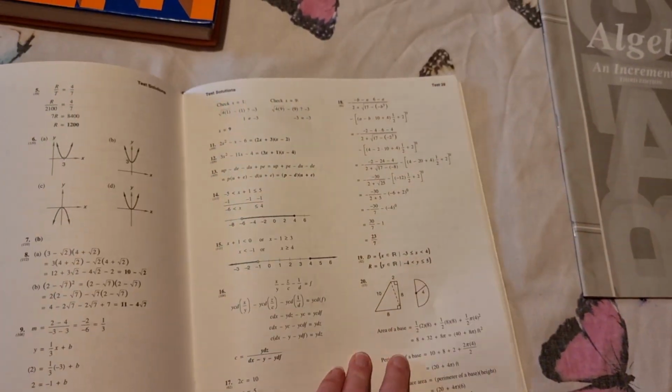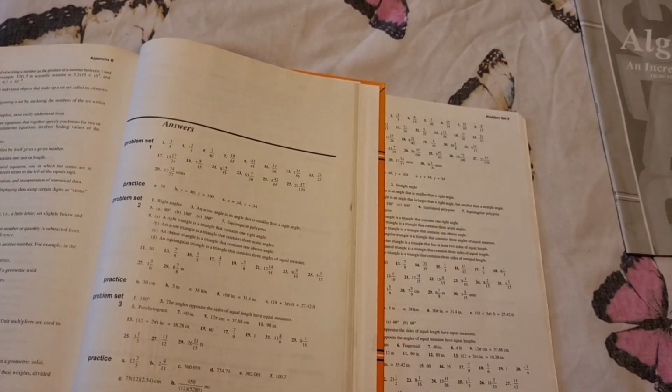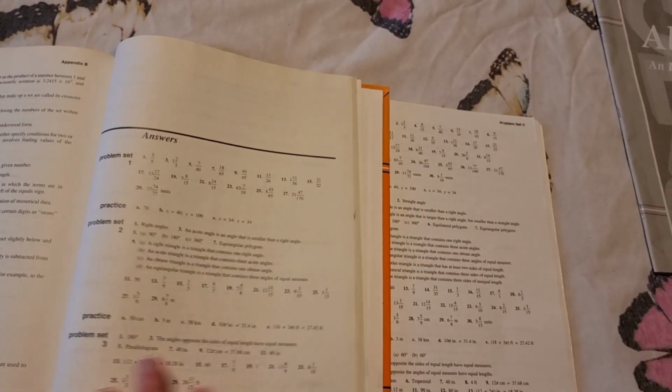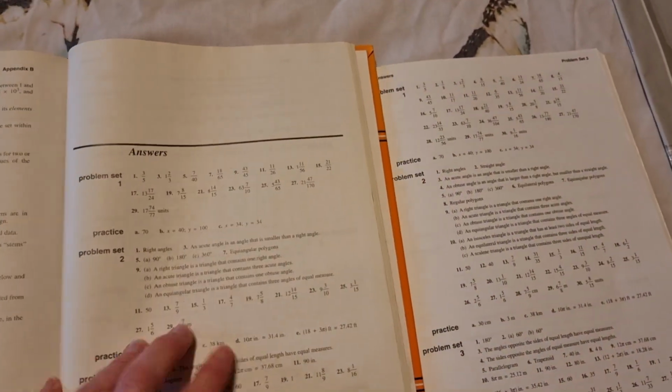So this is all the test answers at the beginning. Let's just get to the problem set ones. Here's what I was curious about. I know that the test solution answers weren't in here, but I was curious whether the problem set answers are the same. So that's what we're about to find out.